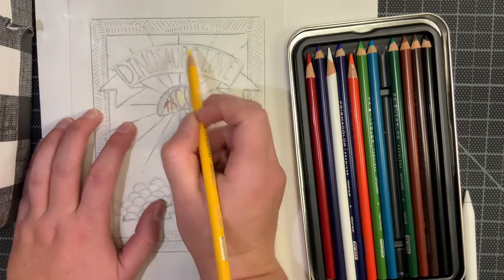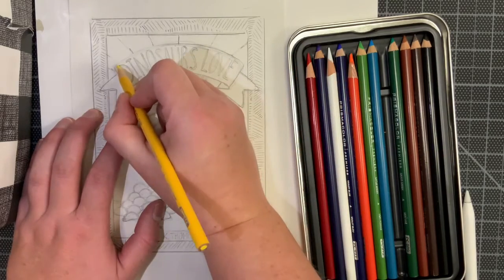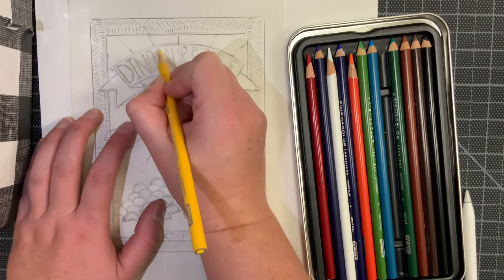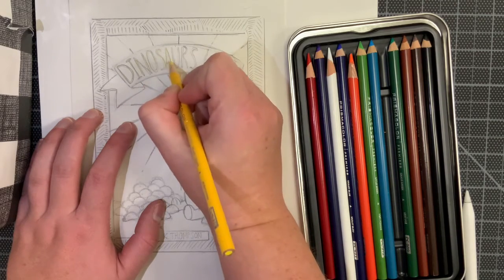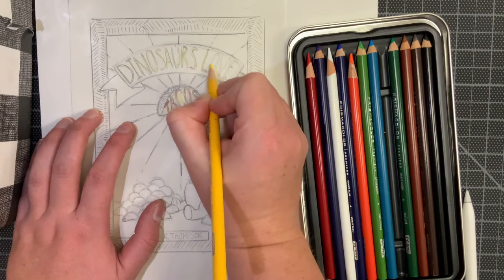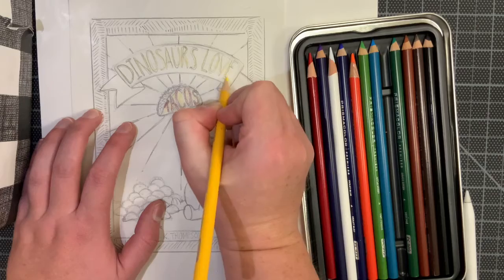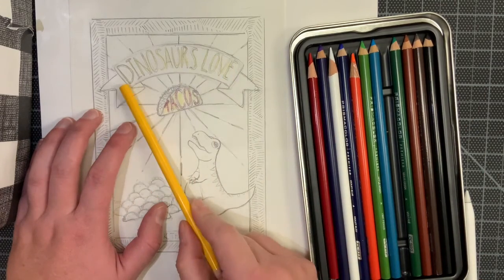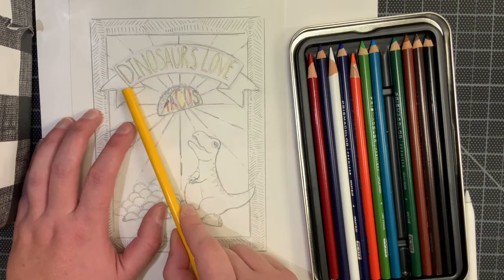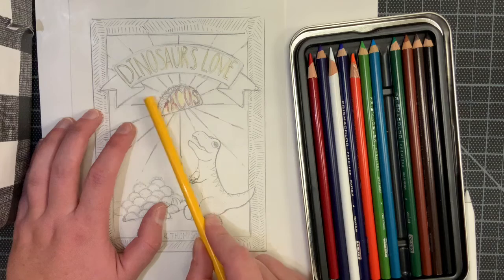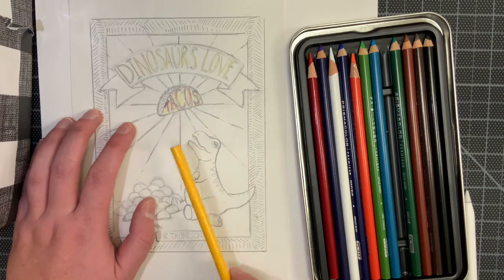For Dinosaurs Love, I want that to sit further back, so I'm going to do the dinosaurs in yellow. And once again, I'm not doing in-depth work here. It's just something very subtle. I'm not quite sure what I want the banner color to be. I know it needs to be probably a darker value than the background, because the background's going to be pretty light.